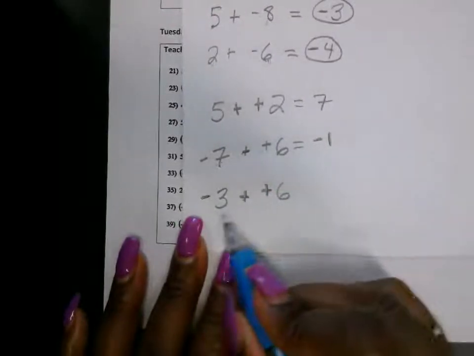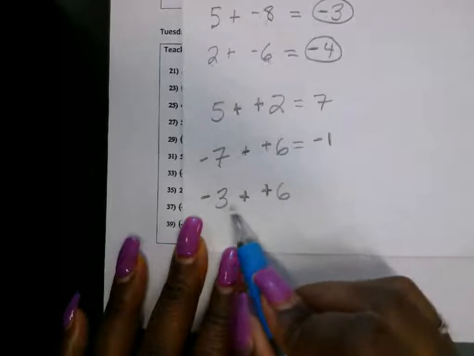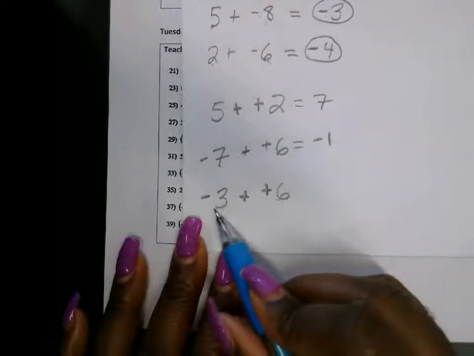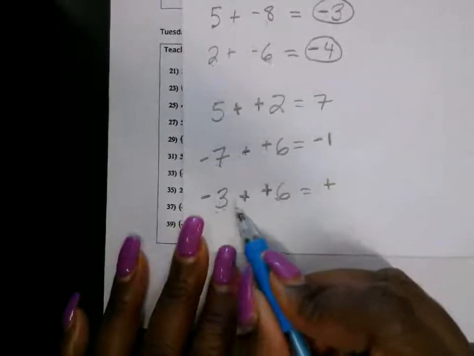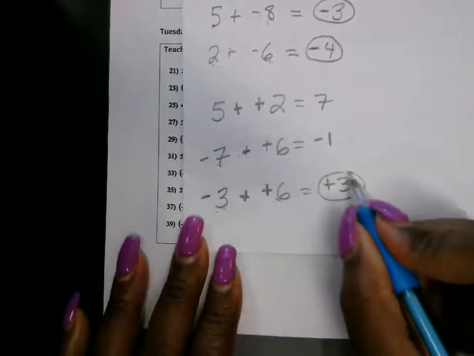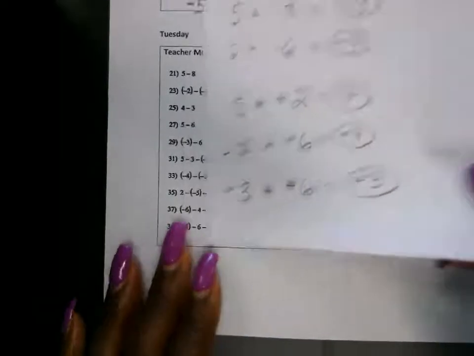The signs are different here. Which one is further away from 0? 6 is further away than -3. So my answer is a positive. The signs are different, so subtract and you get 3. Okay? So that's how you do that.